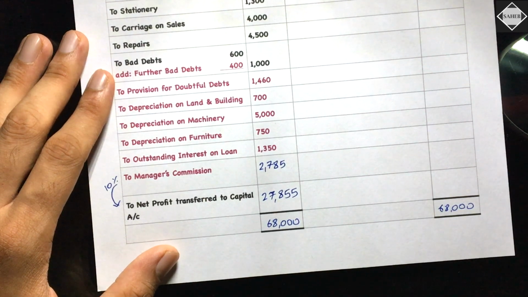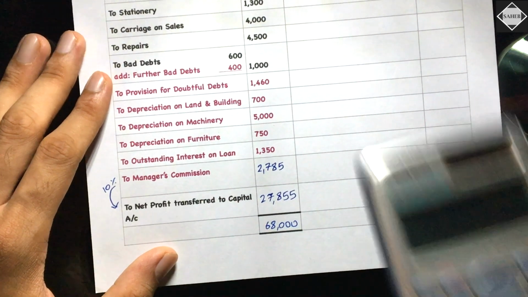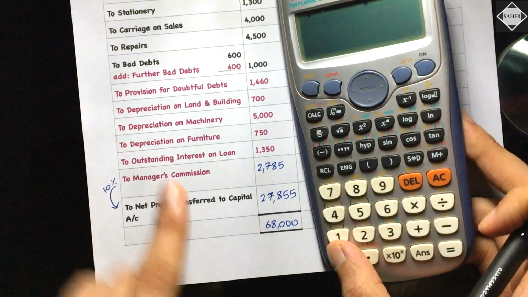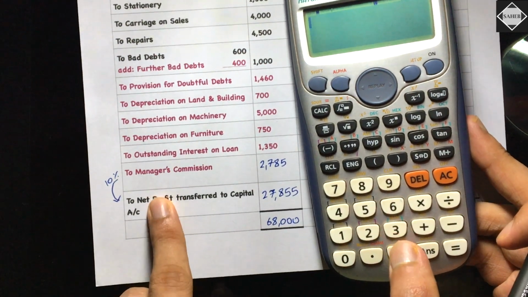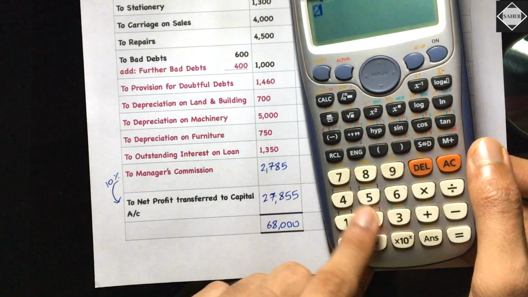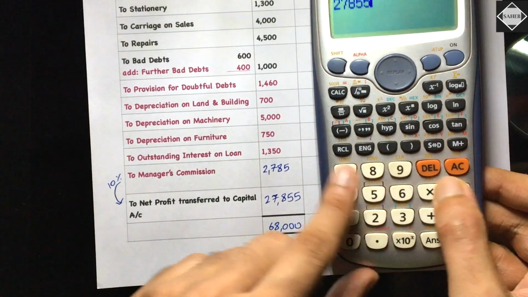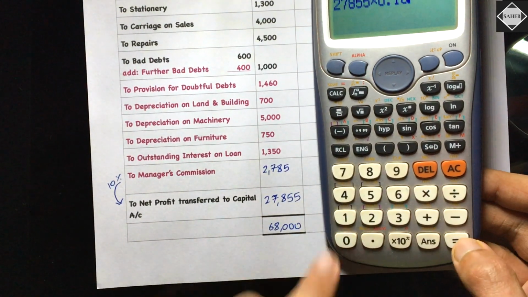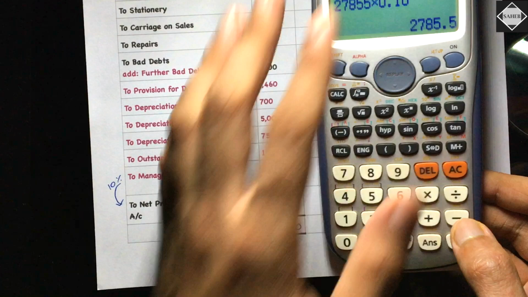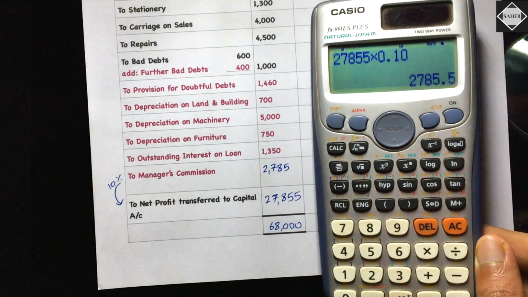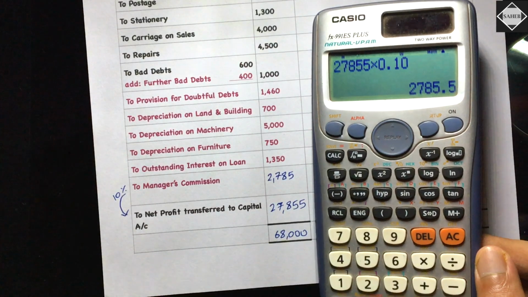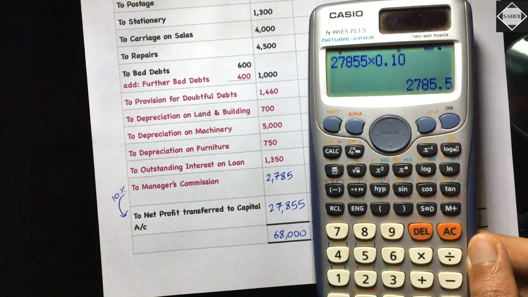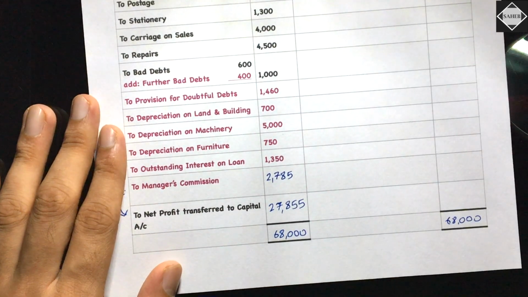Now you can confirm also. The question was saying manager commission has to be 10% of the true net profit. So if you take the true net profit 27,855 into 0.10, you get 2785. The 0.5 you ignore, rounding it back. Is it clear? So like this you can verify also whether your answer is right or not.